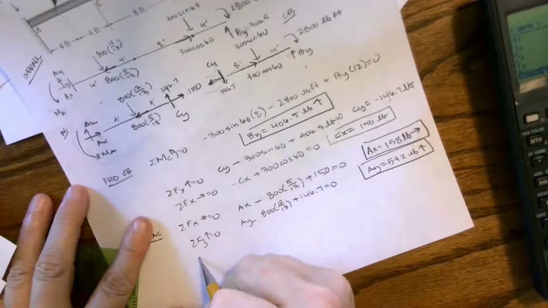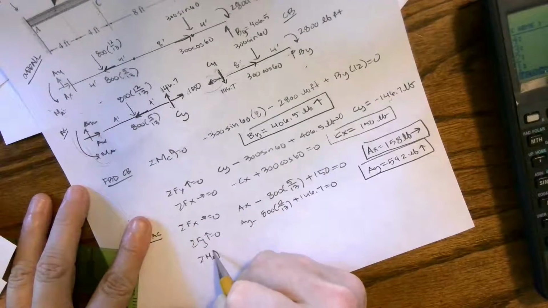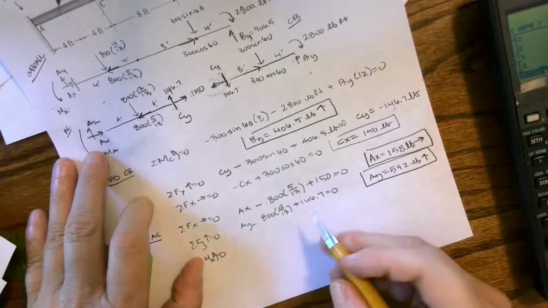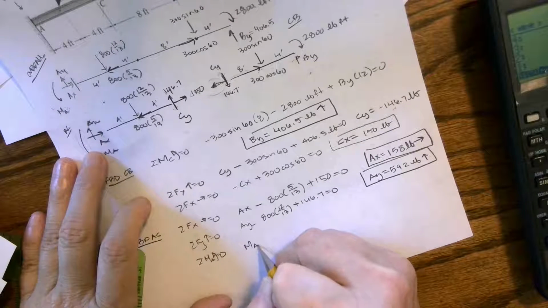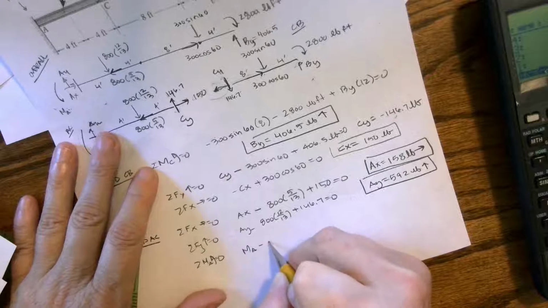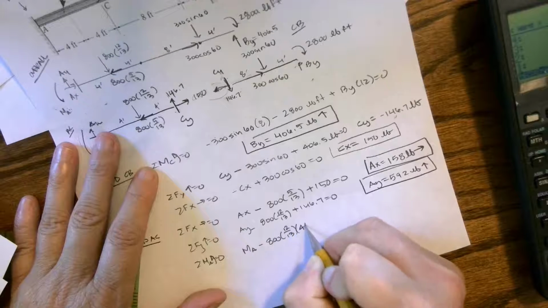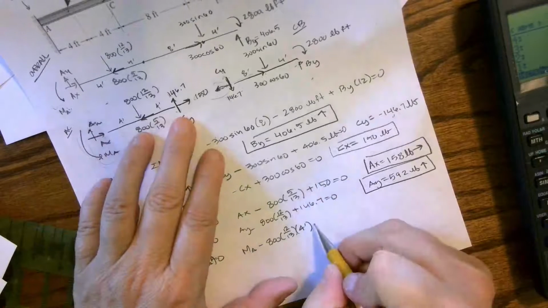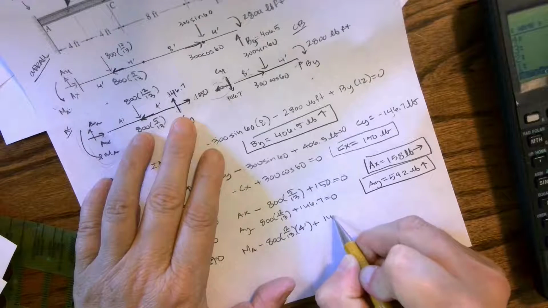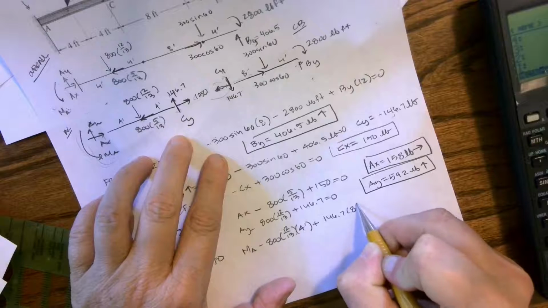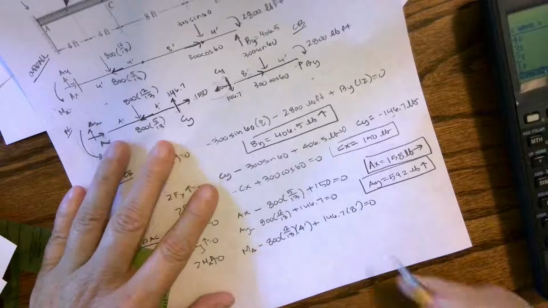Okay, and now I can sum those moments about A. It's fixed, so it does have a resisting moment. Okay, these are 0 minus 800 times 12 over 13 times 4 feet, plus 146.7 times 8 feet equals 0.